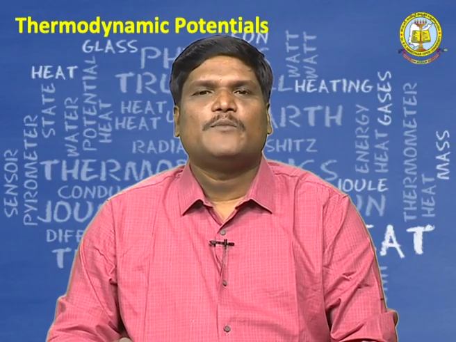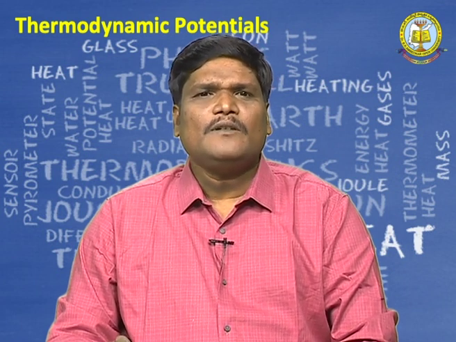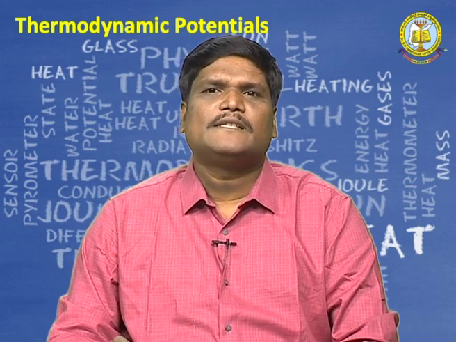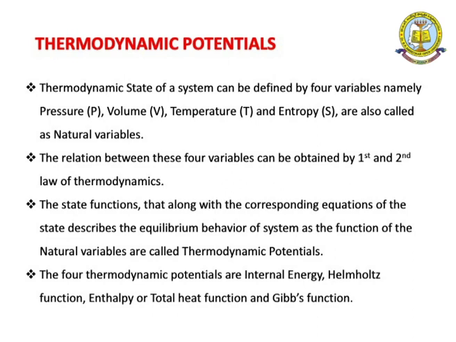Next, what are the thermodynamic potentials? These are very, very important. What is the thermodynamic state of a system? It can be defined by four variables: pressure P, volume V, temperature T and entropy S, which are also called natural variables. The relation between these four variables can be obtained from the first and second laws of thermodynamics: dU equals dQ minus dW and dQ equals TdS. The state functions, along with the corresponding equations of state, describe the equilibrium behavior of the system as a function of natural variables. So, P, V, T, S are called thermodynamic potentials.